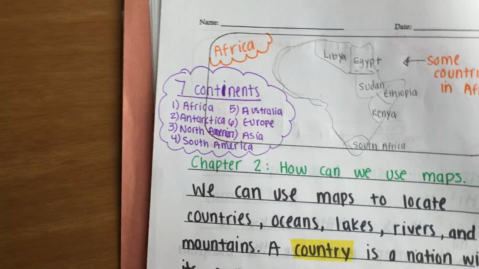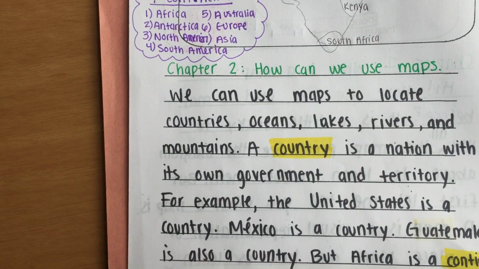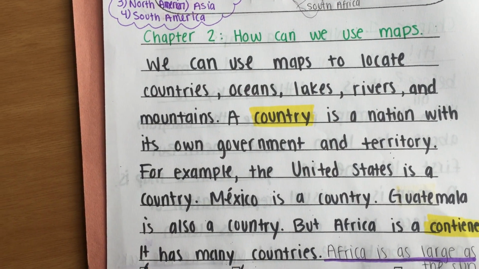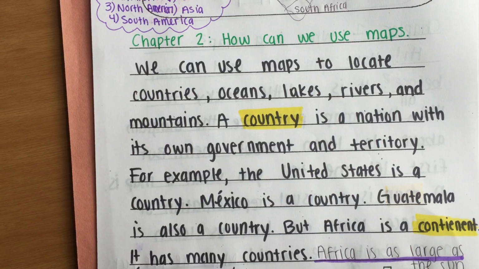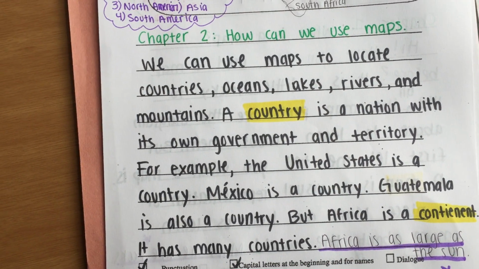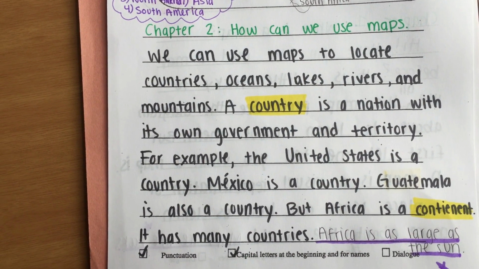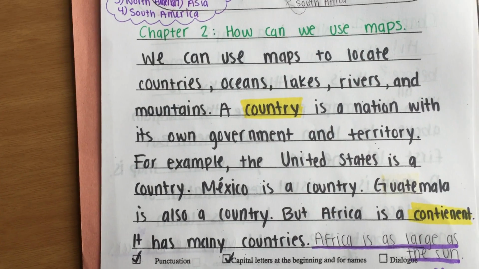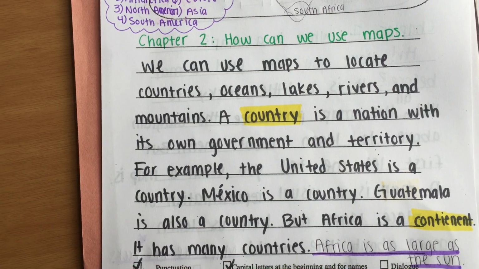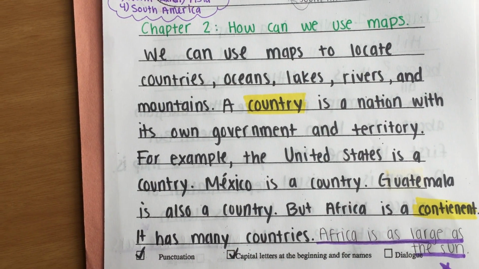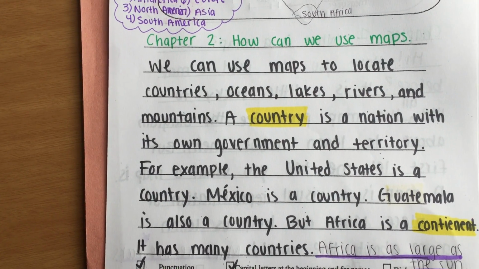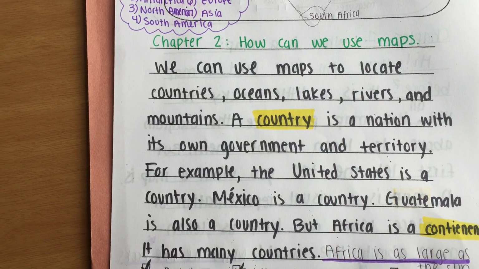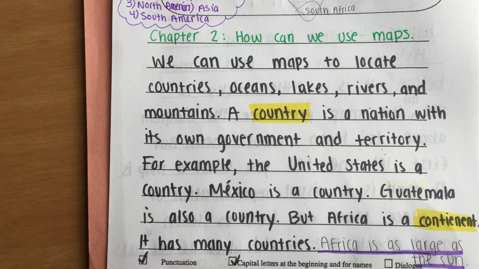All right, chapter 2. How can we use maps? We can use maps to locate countries, oceans, lakes, rivers, and mountains. A country is a nation with its own government and territory. For example, the United States is a country. Mexico is a country. Guatemala is also a country. But Africa is not a country. Africa is a continent. It has many countries.